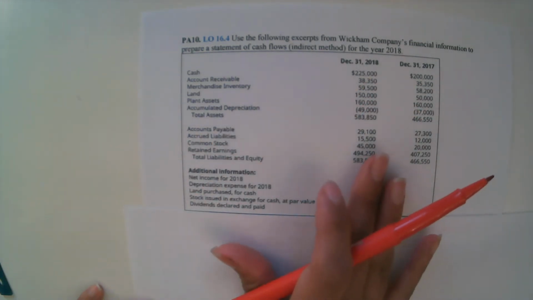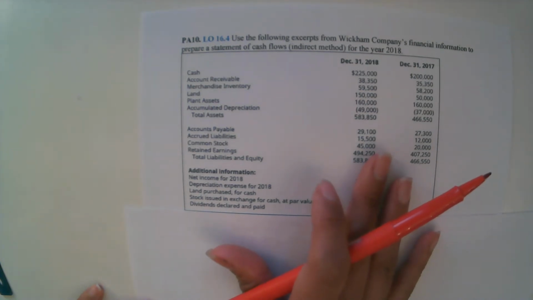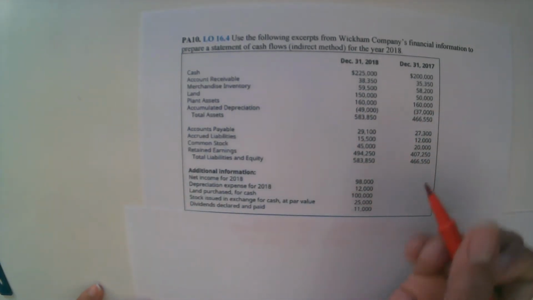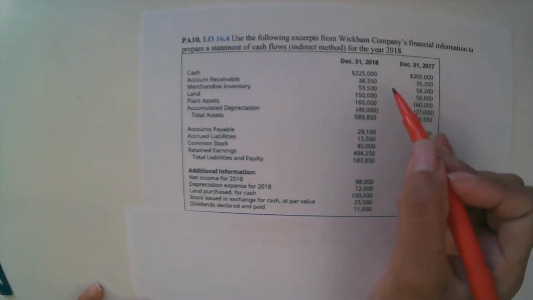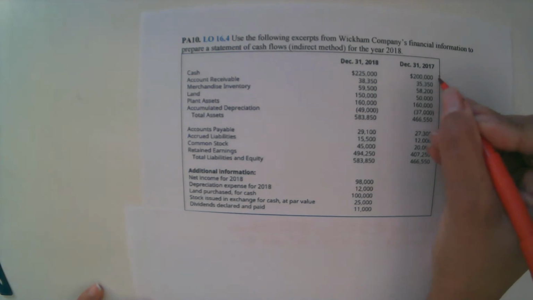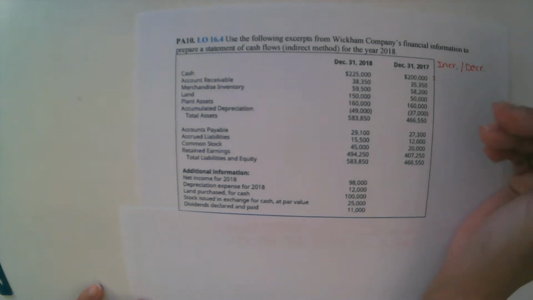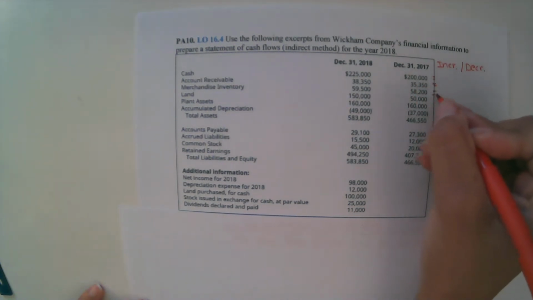And the data that's given here is more likely how you're going to encounter the data. See, they're not just giving you exactly what you need, which is nice in life. They're giving you what's called a comparative balance sheet here so that you can calculate any increases or decreases. In the last problems, it would say like accounts receivable increased by 5,000, right? Now you get to calculate and see if there was an increase or not.